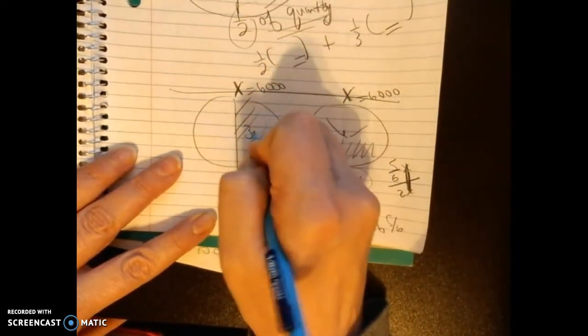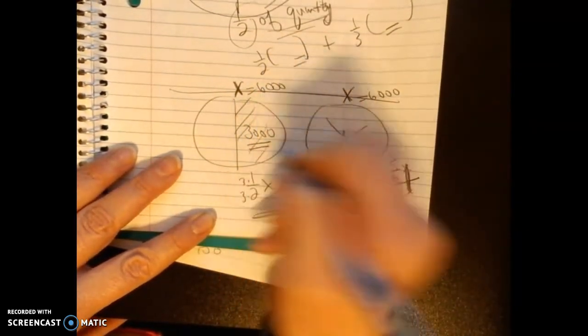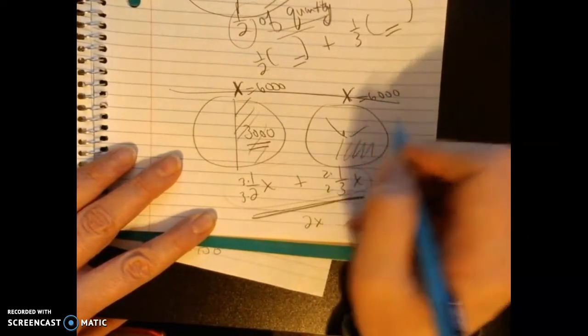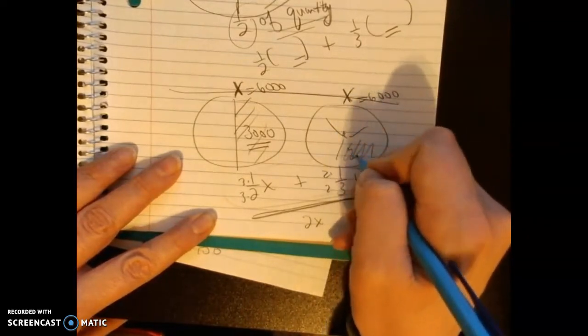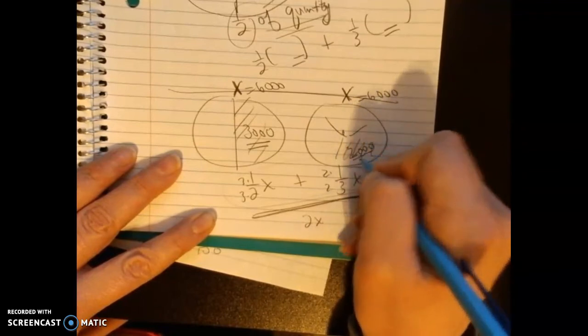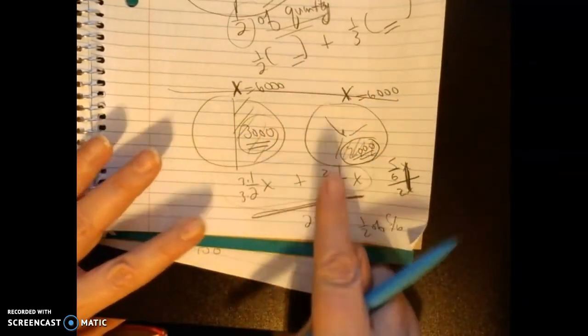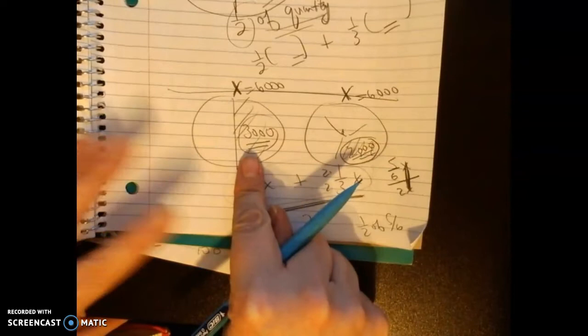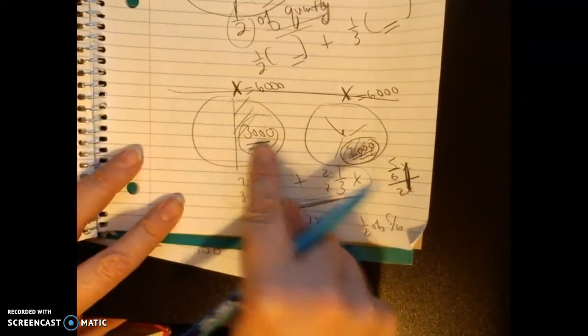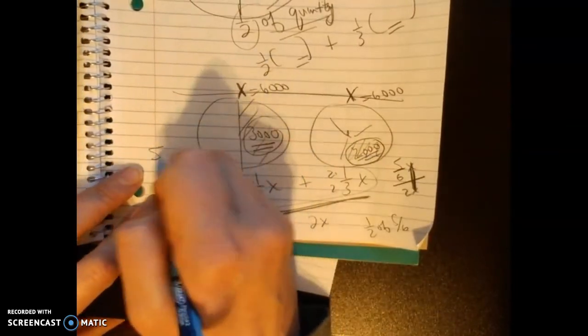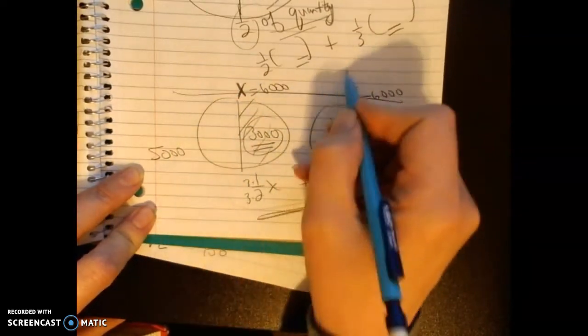Half of 6,000 would be 3,000 people, 3,000 women. A third of this, divided by 3, would be what? 2,000 men. But again, they want to know what fraction of the total population are going to vote for this. So my 3,000 women and my 2,000 men are 5,000 people. But out of what total?